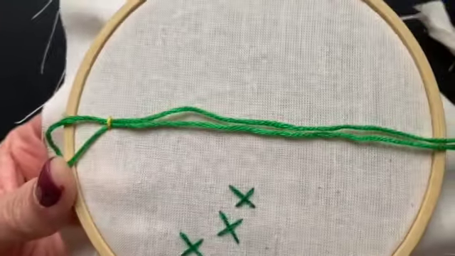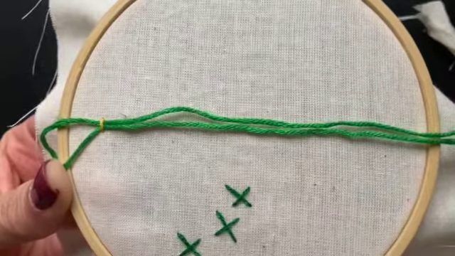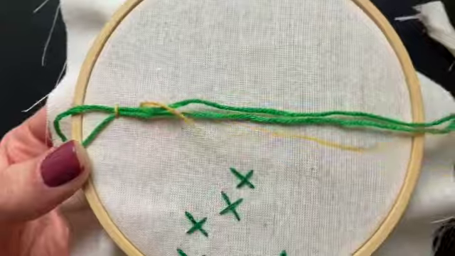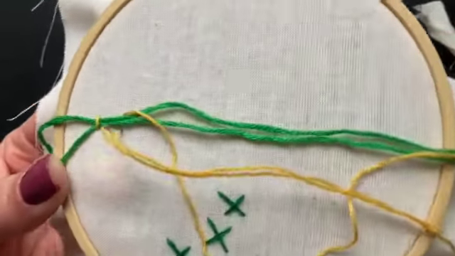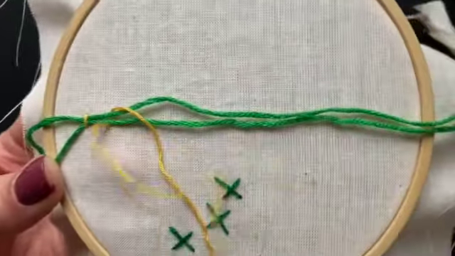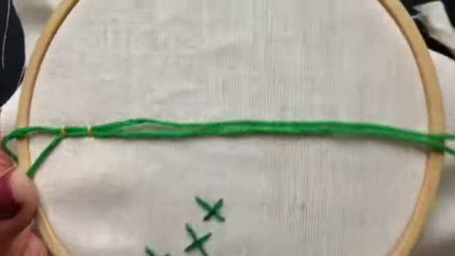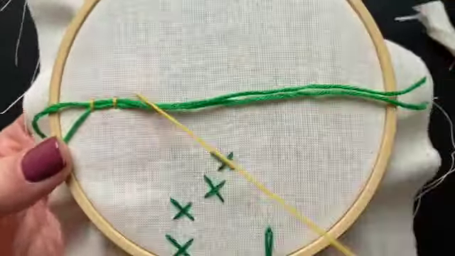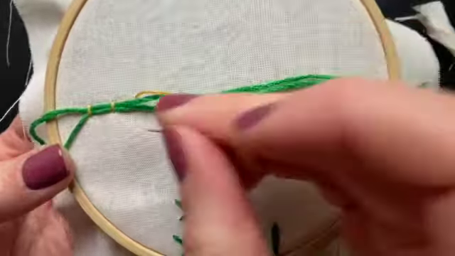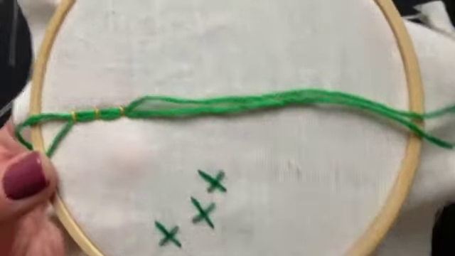It's up to yourself if you want to keep the distance between your stitches the same, or if you want to be a little bit more random with it. I'm going to try and keep mine as close as possible. With couching, you can keep it in a straight line, or you can play about with the shape of your couching. For example, I'll just finish that one off.